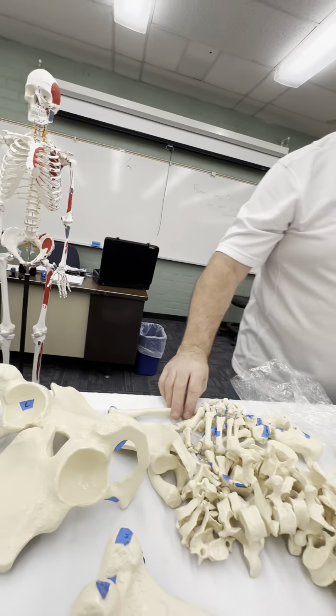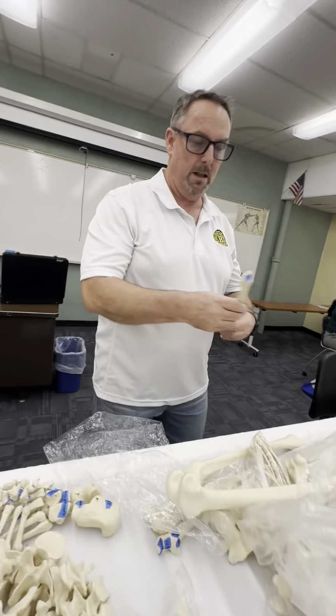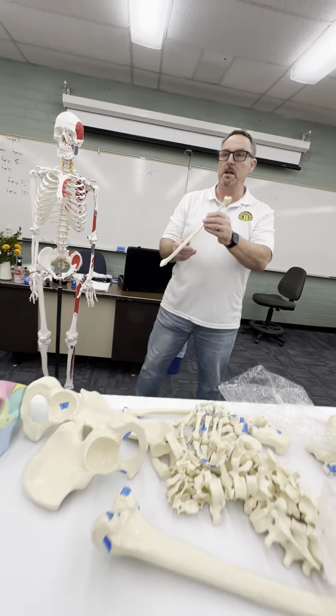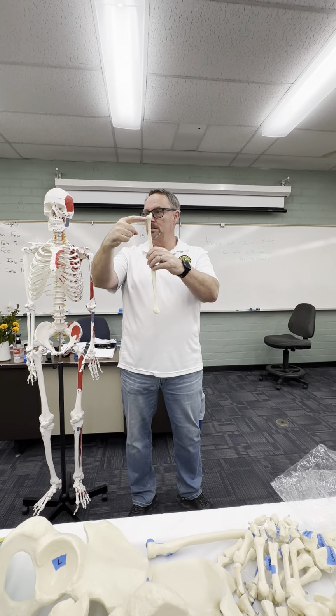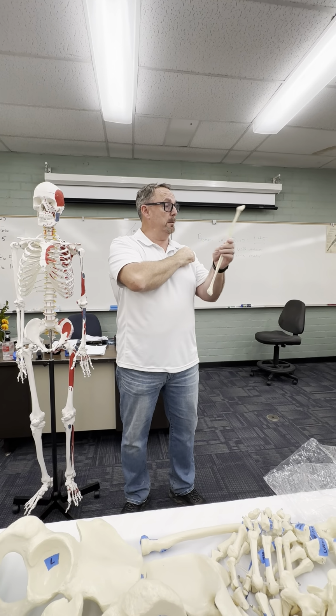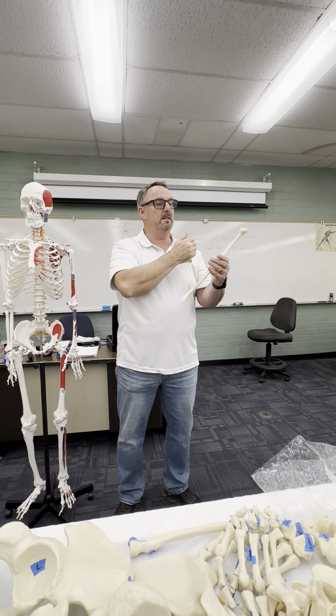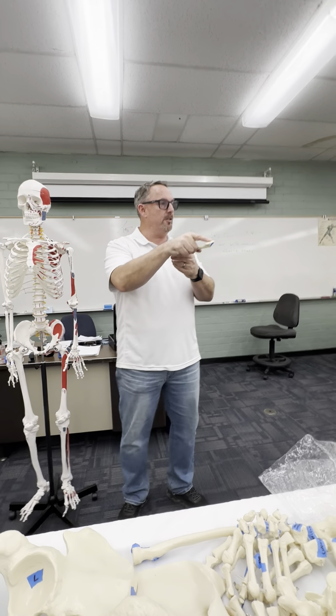Okay, next, I guess I'll just use this fibula here. The fibula. We have, again, styloid process here. The head, just like we saw in the radius, correct? It's very similar to the radius, except it doesn't move the same way. So this is the other side of your ankle.